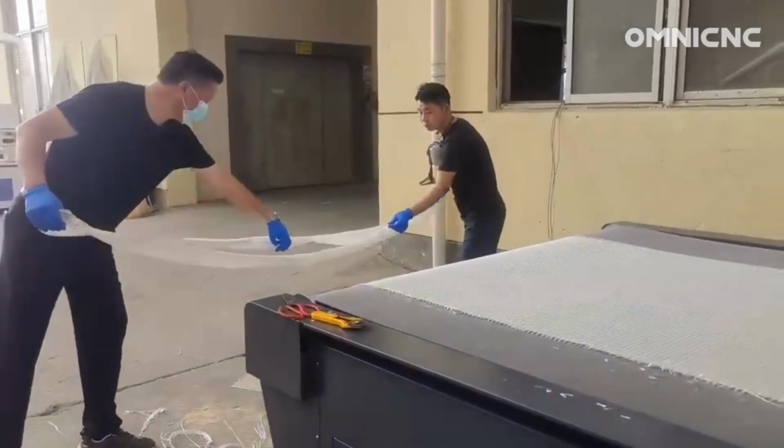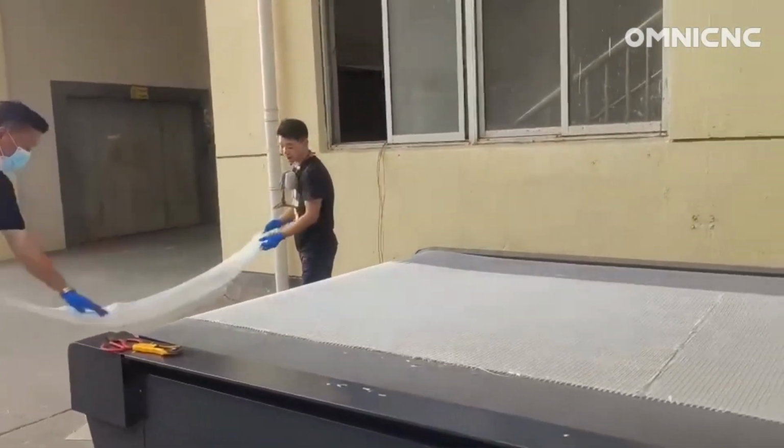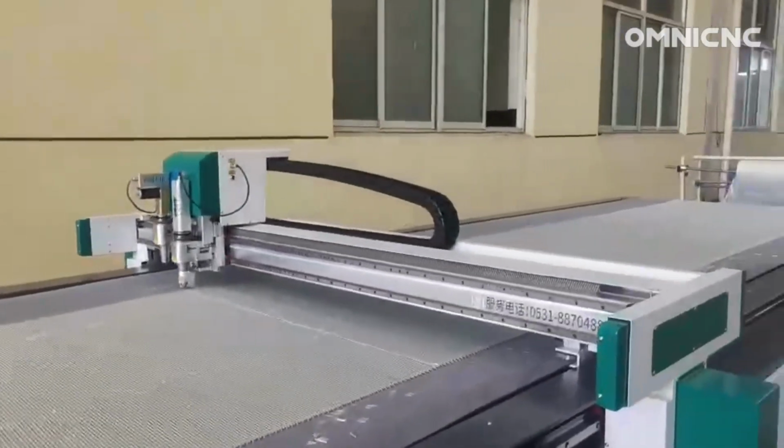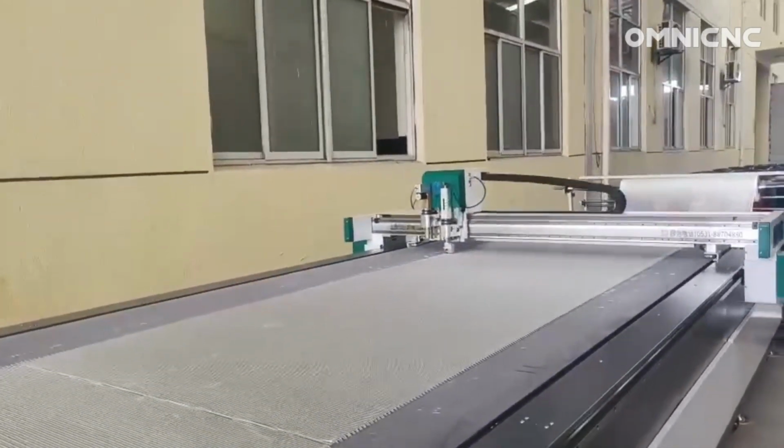If you're looking for a precise, efficient, and safe way to cut carbon fiber fabric, then a digital cutting machine is a perfect solution for you.